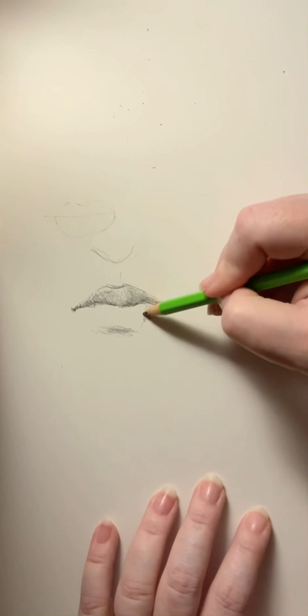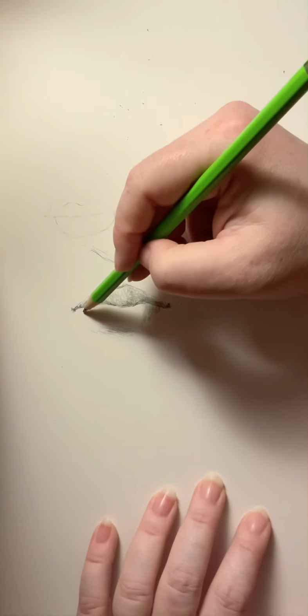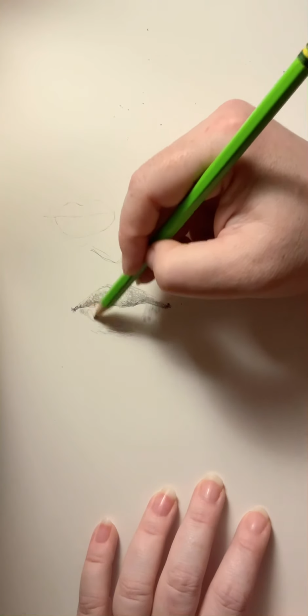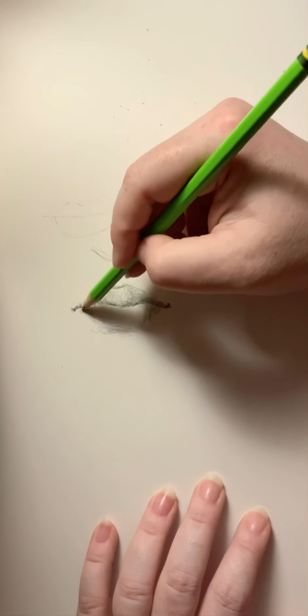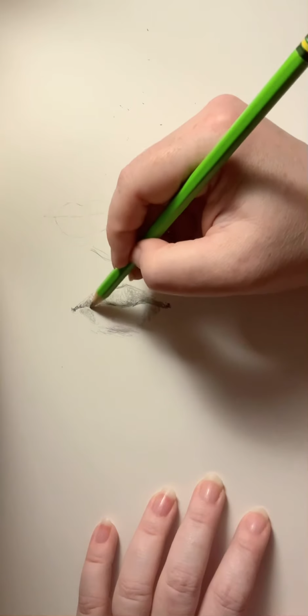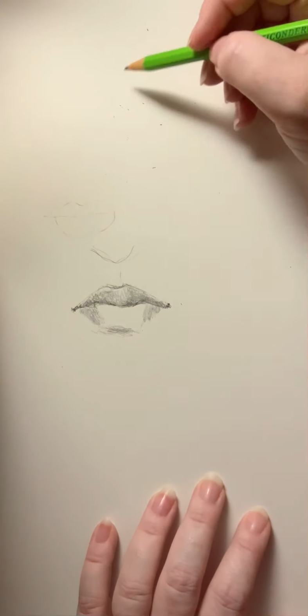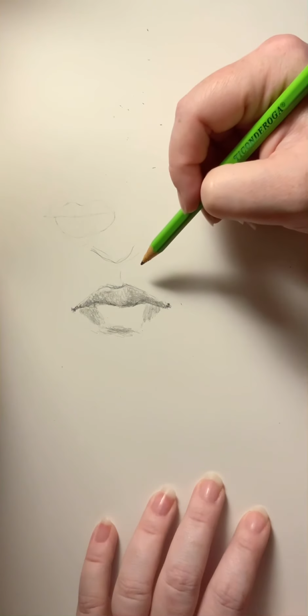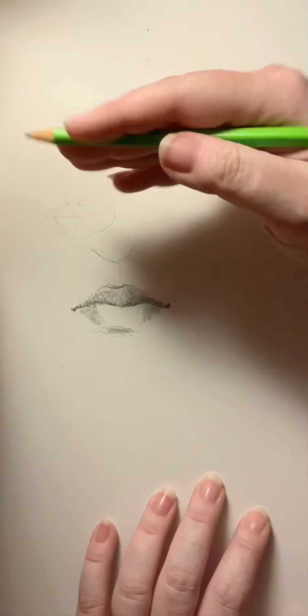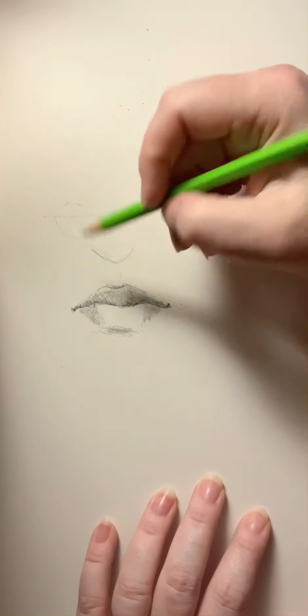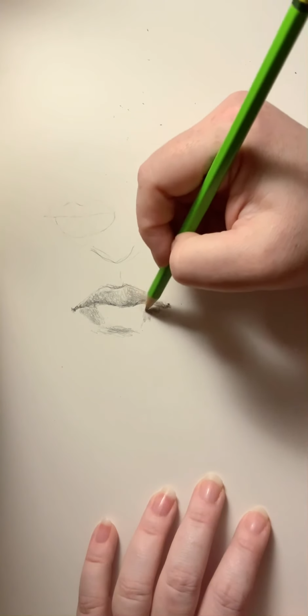I'm keeping it light because it needs to be lighter than the upper lip. And why is that? Why is the upper lip darker, generally speaking? It's because usually the light is coming from up here, and the lip kind of sticks out a little bit at an angle, and so it's going to have more shading on it.